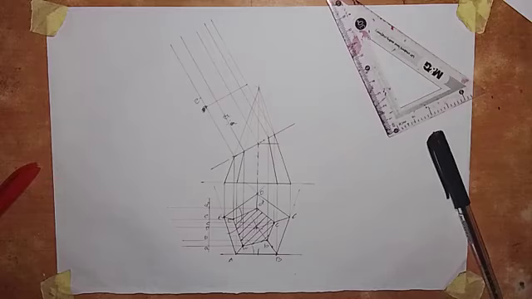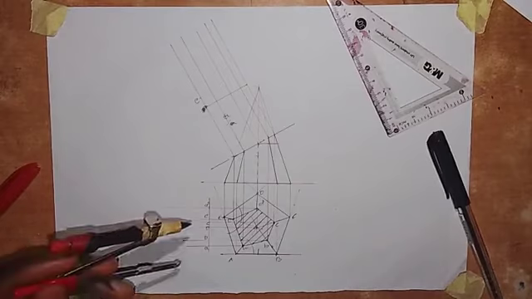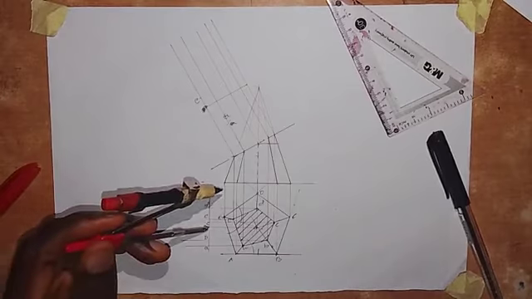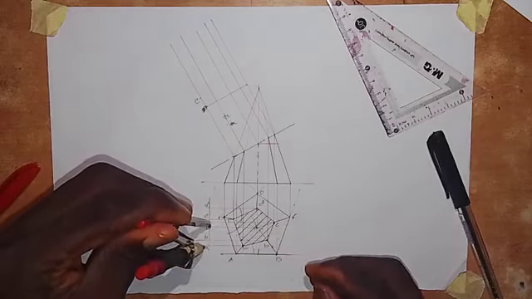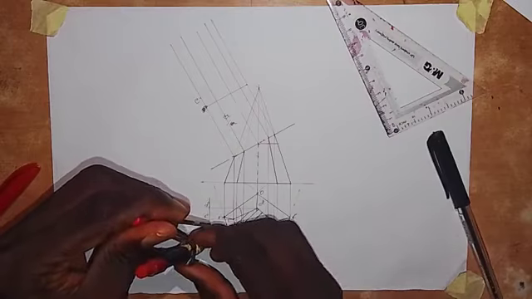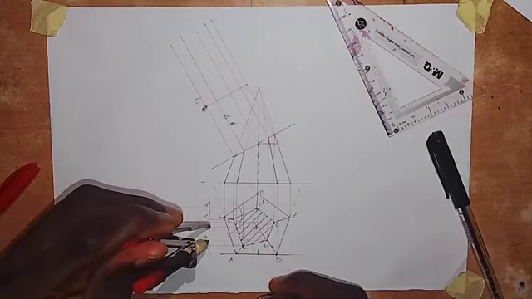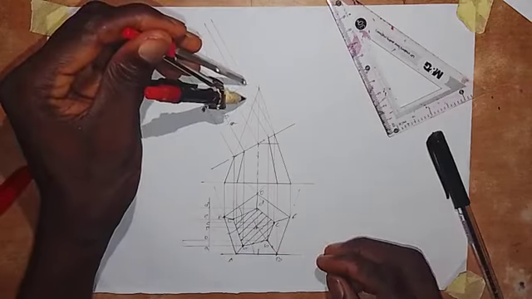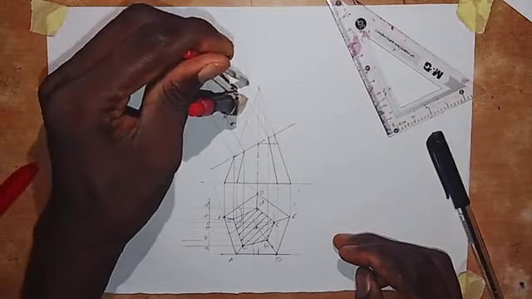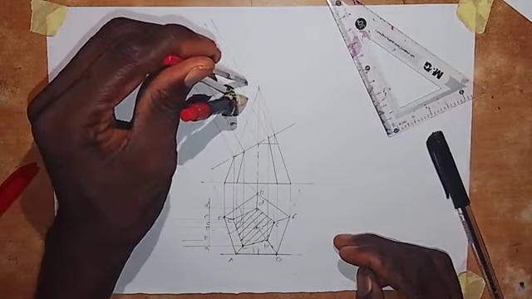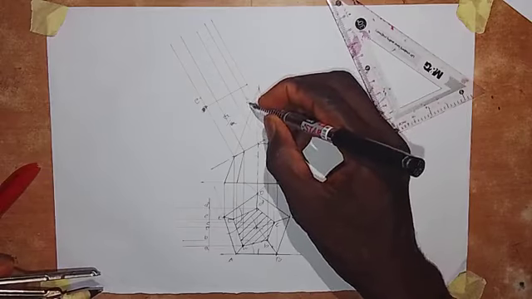And then let's locate B. From the same O here to B, I have B at this point here. This point is also for O, so B is along this line. I'll make an arc here for B. So this point is point B. Okay, just follow me.